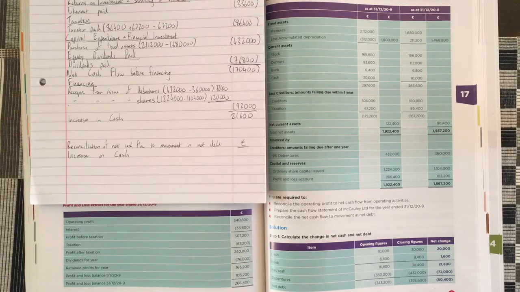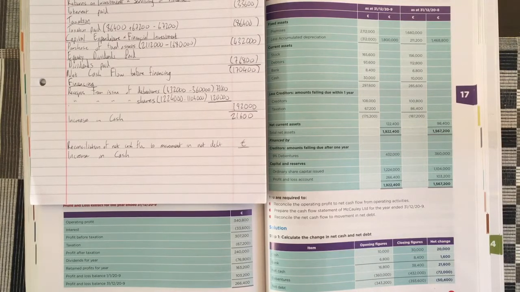So rather than just looking at the company's cash position, we're going to look at their debt position, their net debt. So how much more cash we have versus how much more debt we have. Saying we've 20 grand more in cash is not the full picture. We also owe more money. So overall, our debt position has got worse this year versus last year.